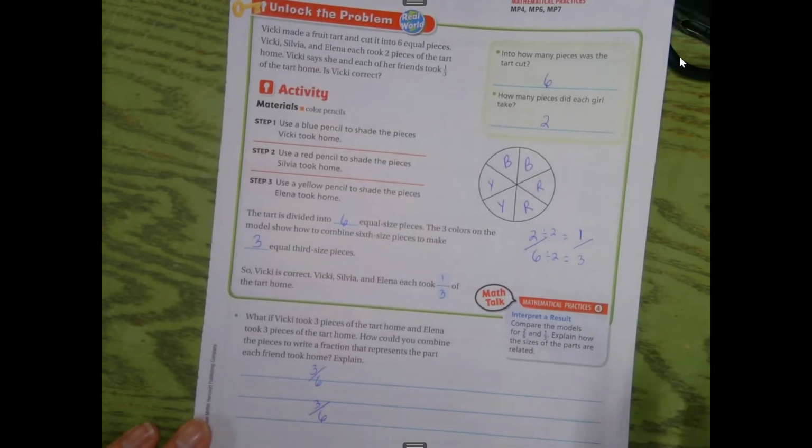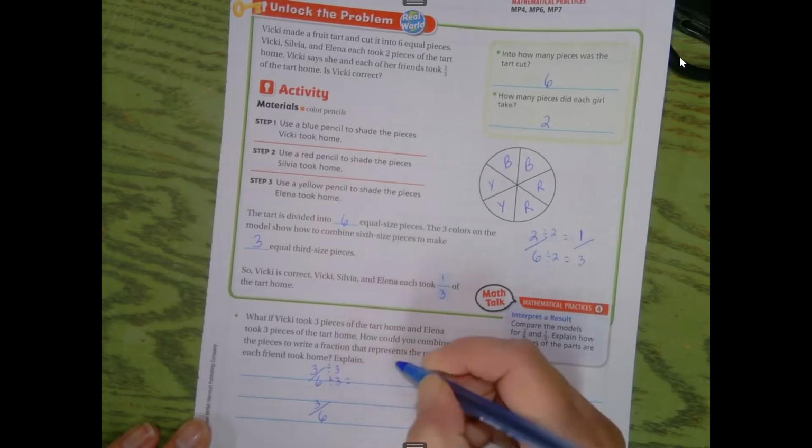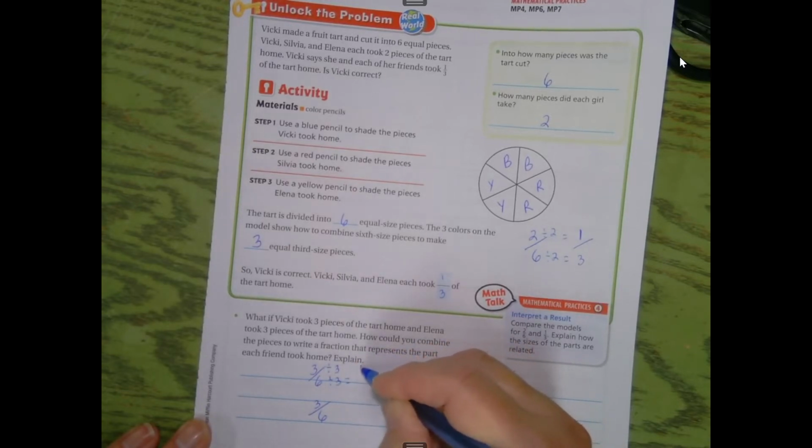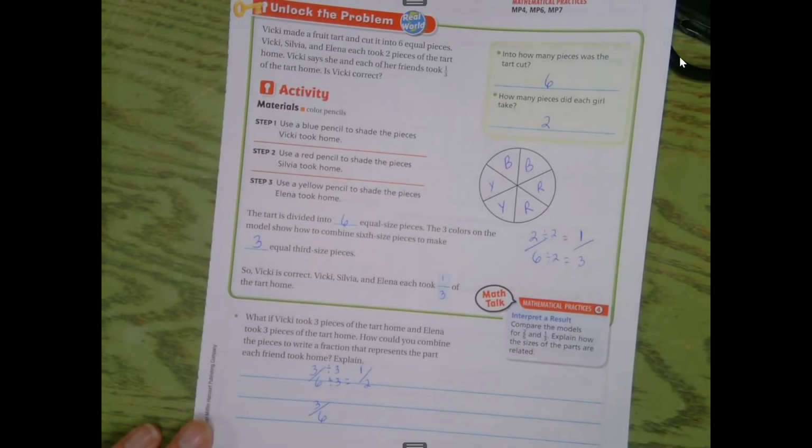And to simplify that, let's think, what factors do both 6 and 3 have in common? Can I take 6 divided by 3? Yes. Can I take 3 divided by 3? Yes. 3 divided by 3 is 1. 6 divided by 3 is 2. So in simplest form, they each took home 1/2.